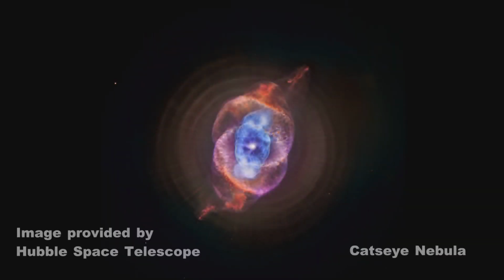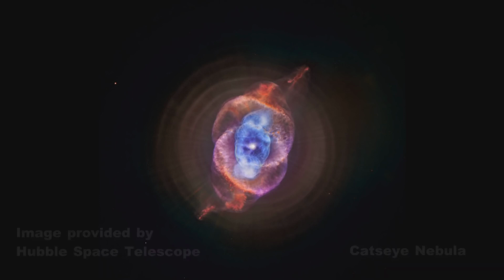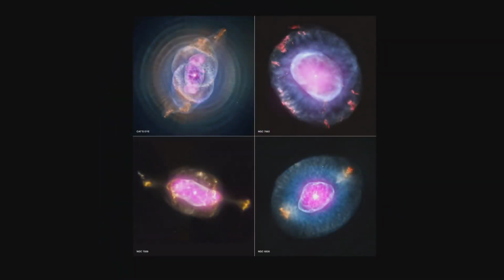Then the Cat's Eye Nebula also has a bubble inside of a bubble formation that cannot be explained by the currently accepted theories. But when we apply the primer fields approach, you will see that these bubble-in-bubble structures are very easy to explain.